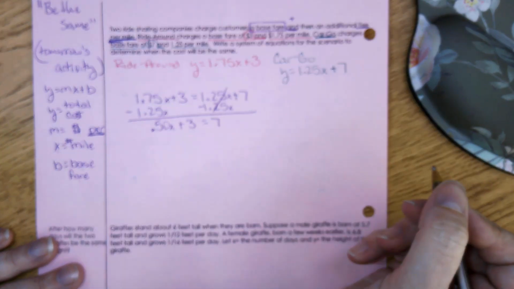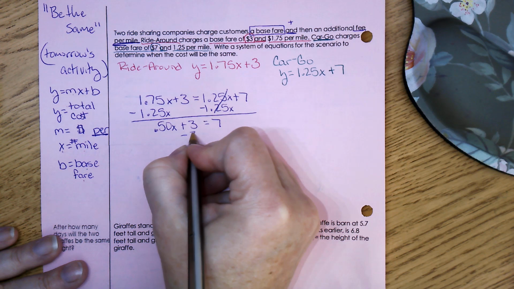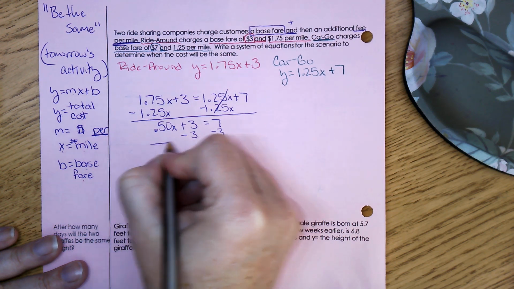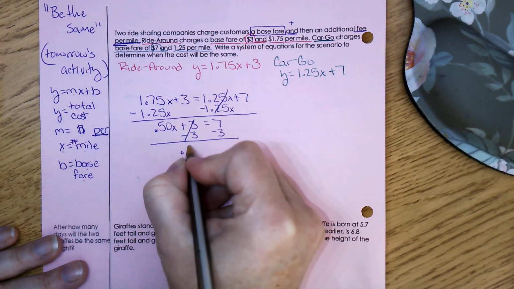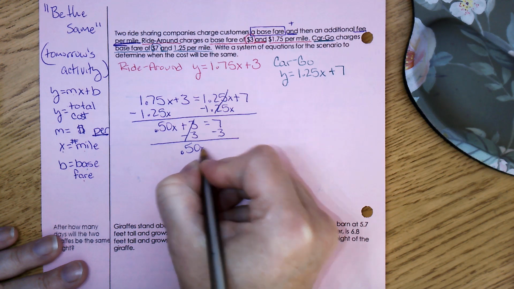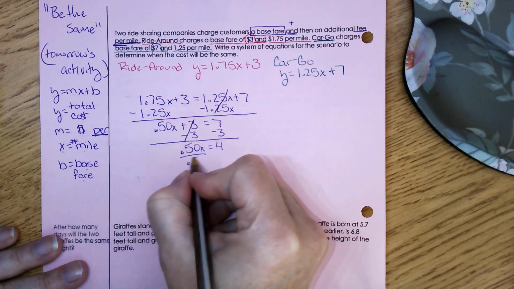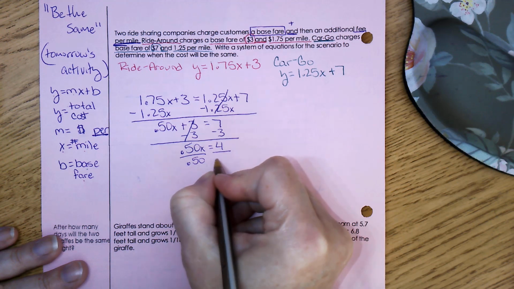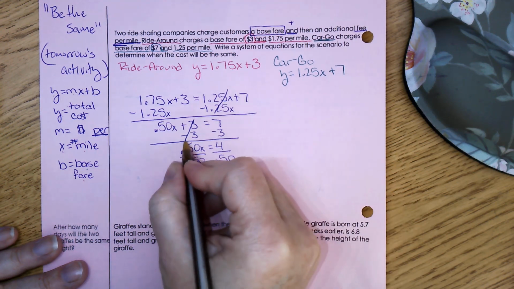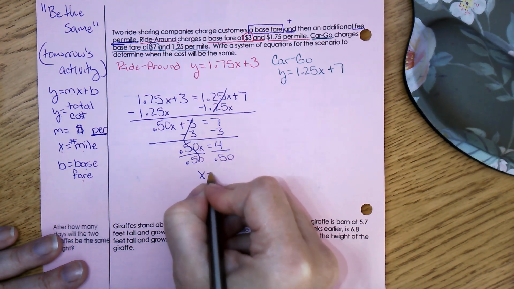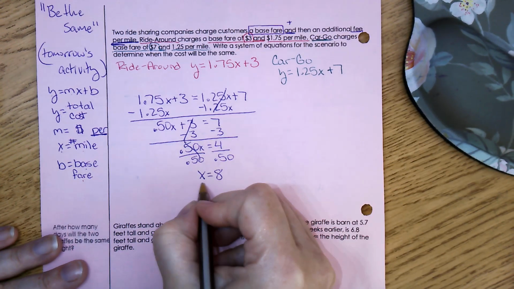Now I just have a 2-step equation. So let's subtract 3 from both sides. And you got 50 cents per mile equals 4. Last step, divide by 50 cents. So how many groups of 50 cents can you make out of $4? Well, you can make 8. So we know what x is.